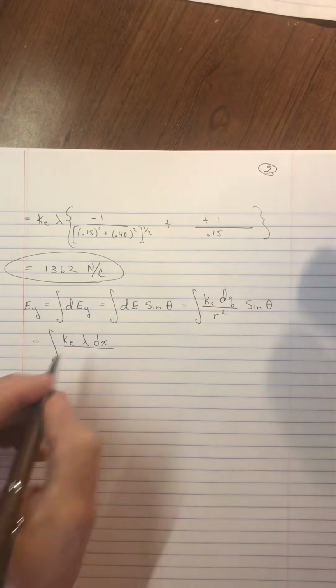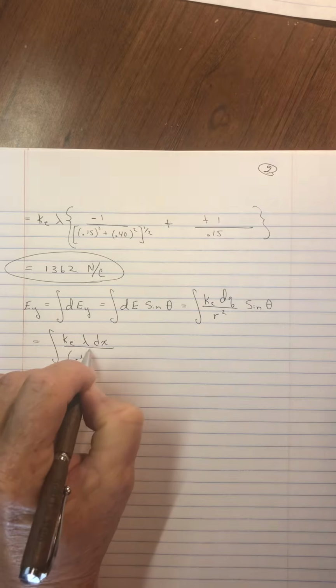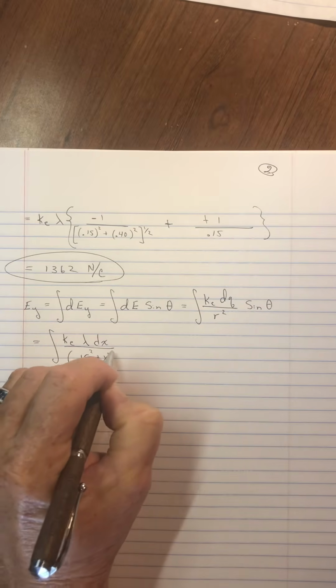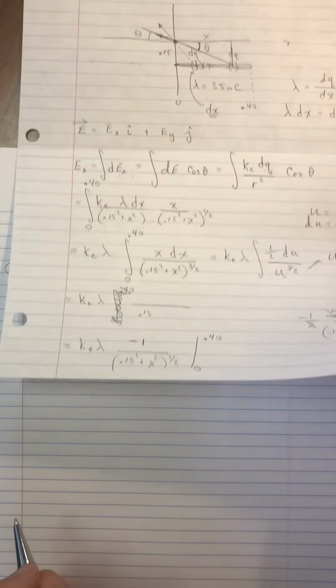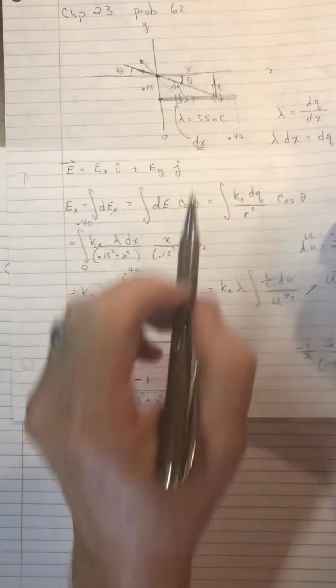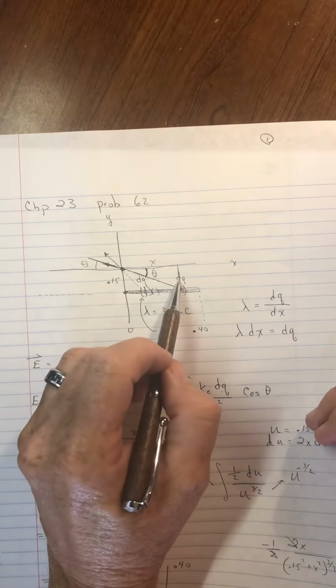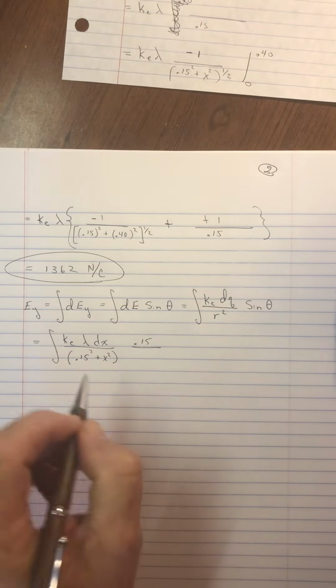And the distance away would be that same logic. It would be 0.15 squared plus x squared. That would be the R component. And then the sine, coming back to our picture, would be opposite. So this would be the 0.15.